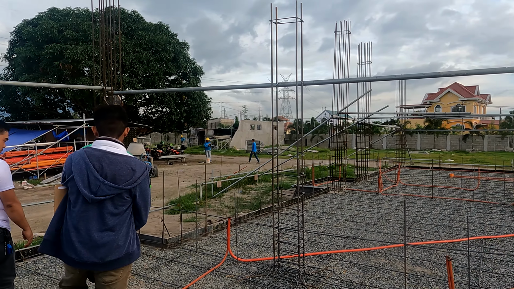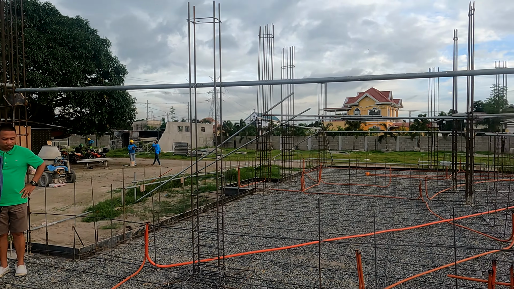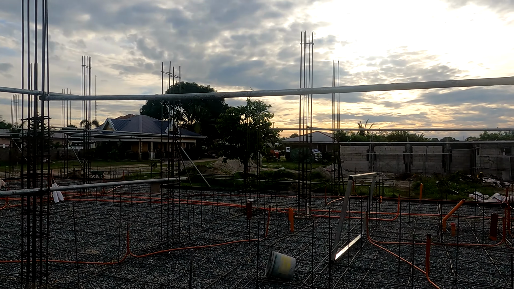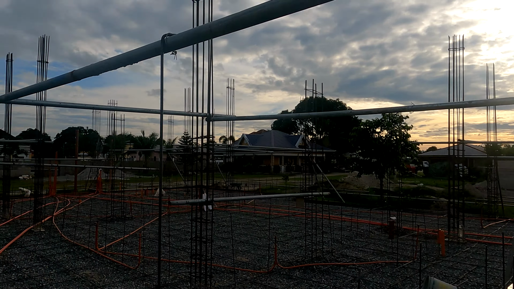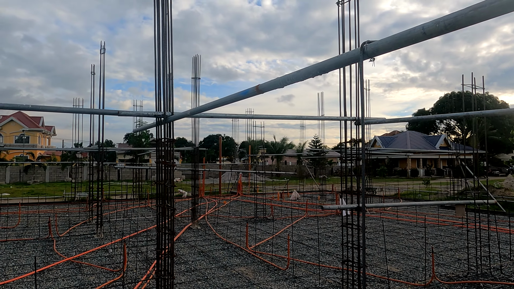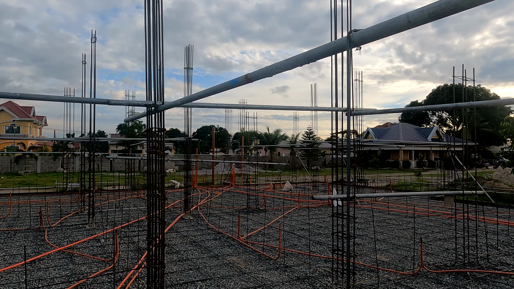They have added a column here, 2 and 3 and 1 over there, and if you can make it out, they've added 4 additional columns.